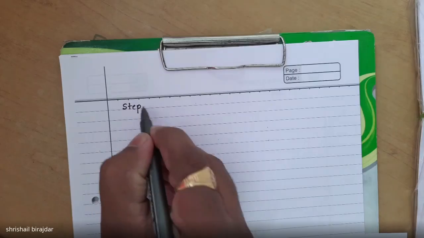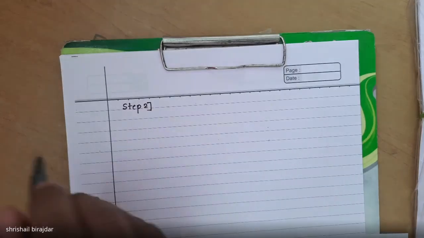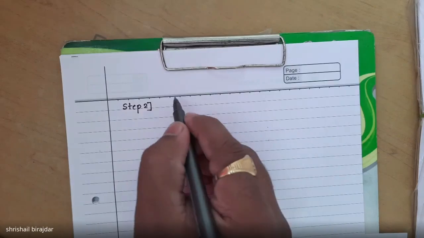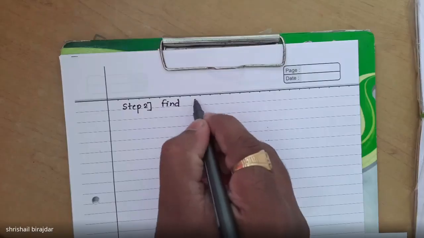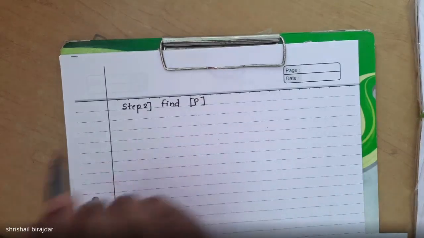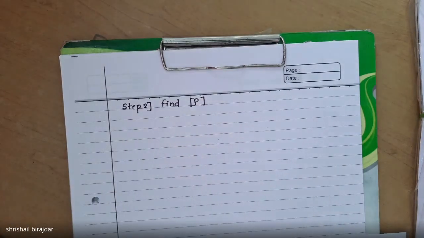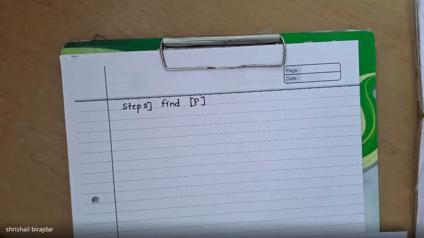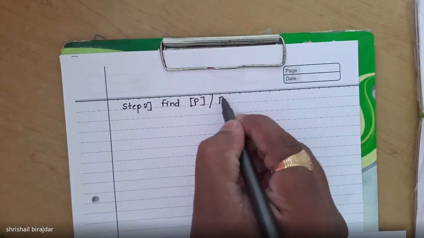Fixed end moment, sir. Okay, please. Step number 2, find the P matrix, or the fixed end moment.